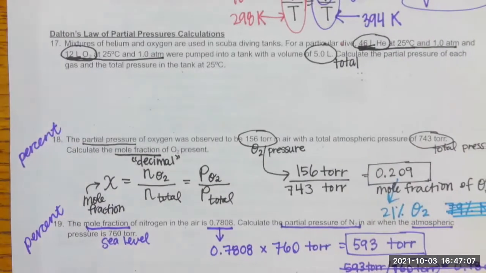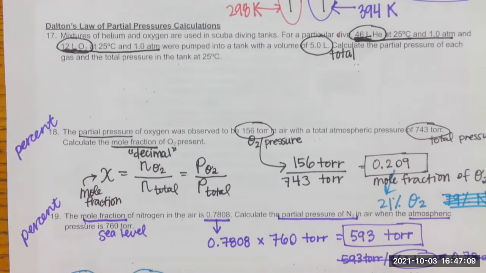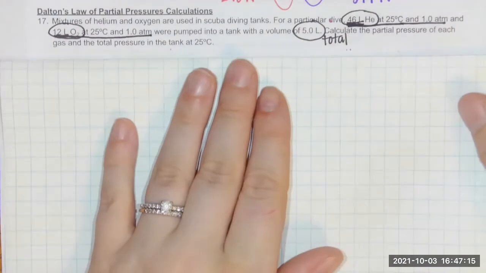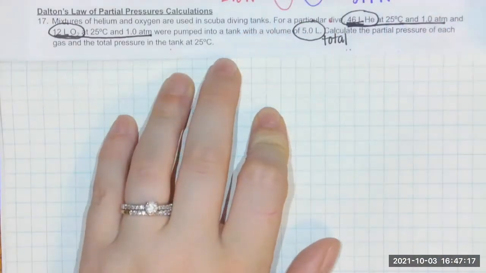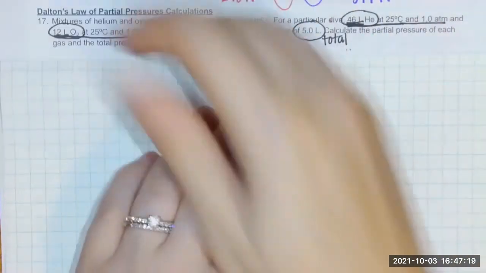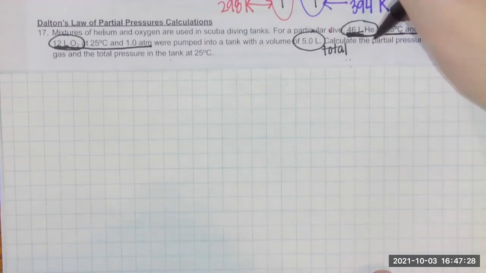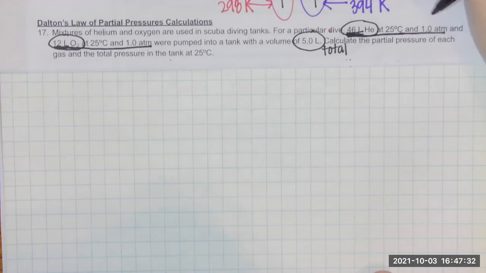So this one does take a little bit of space, or at least when I did it, it took a little bit of space. You guys are definitely smarter than me, but I'm going to do it on some extra paper so I don't have to worry about running out of space. If you do it on your calculator, though, you won't run out. So we need to calculate the partial pressure and the total pressure.